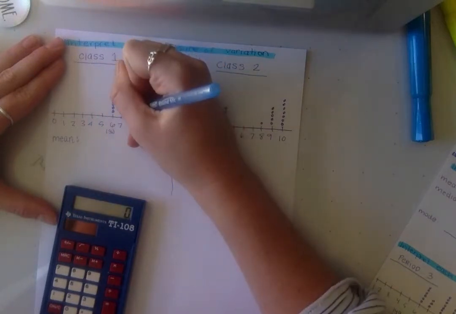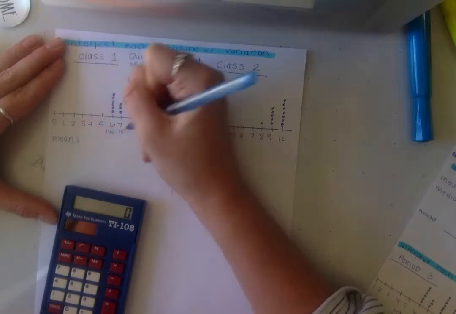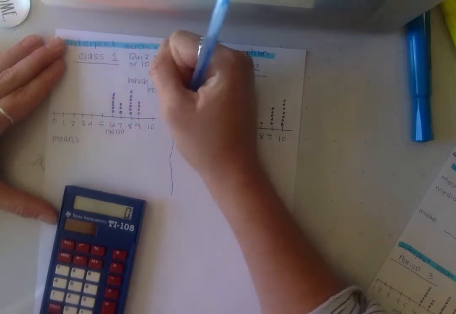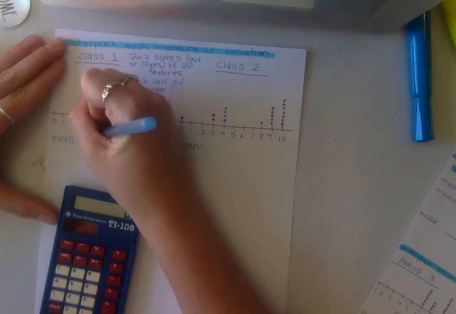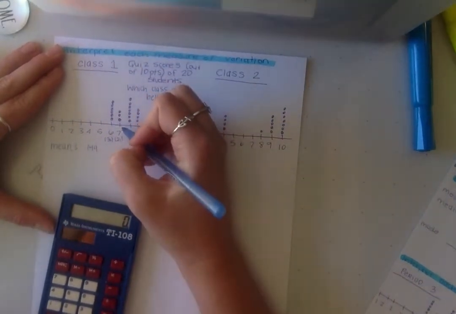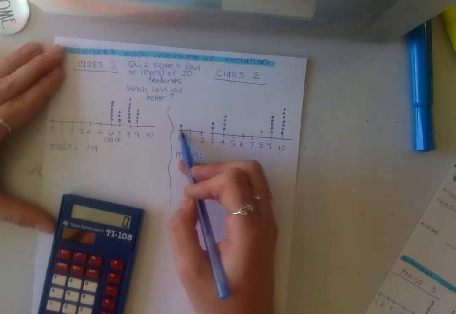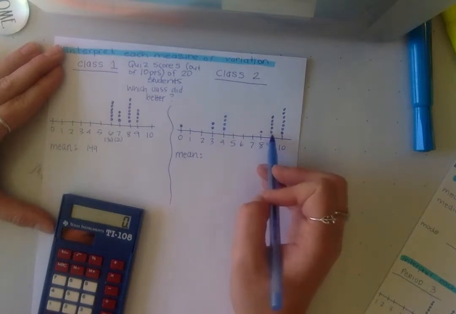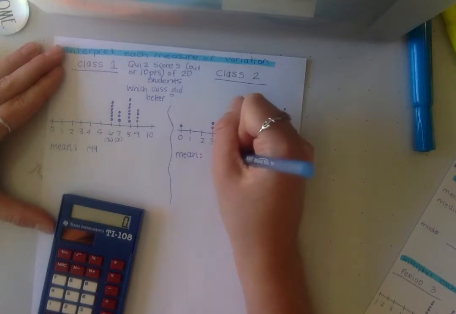If 3 people, 1, 2, 3, got 7 points, well, that's 21. 8 times 1, 2, 3, 4, 5, 6, 7, and so on and so on. So you could add up all the different values, and you would end up getting 149 if you added up all of these different dots together. And then same thing over here. This would be worth 0, plus 3, plus 3, plus 4, plus 4, plus 4, plus 4, plus 8, plus 9, plus 9, plus 9, and so on, and you would actually get 149 as well.